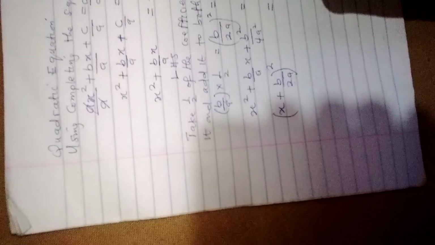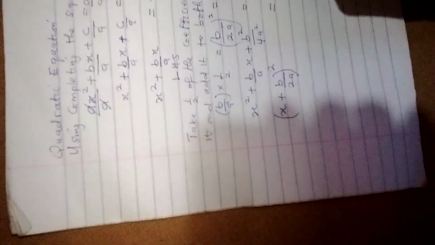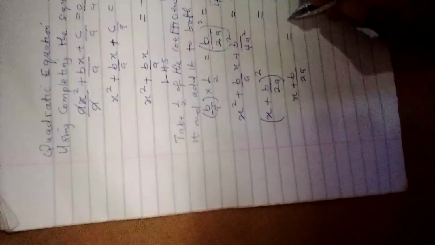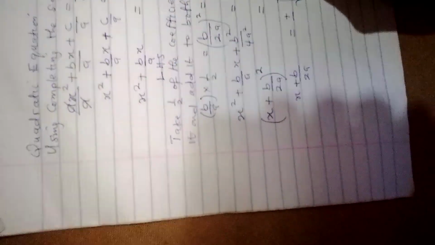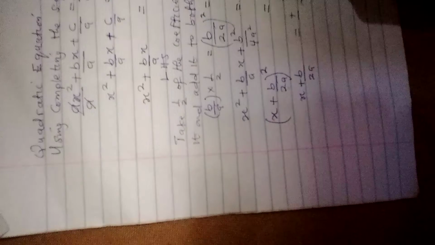by now we find the LCM of this. LCM of this one is what? Is 4a squared. So we have minus 4ac, plus here we have b squared. So from here now we can say that we have x plus b over 2a is equal to plus or minus square root, because this square here we turn to the square root here. Then we can rearrange b squared minus 4ac over 4a squared.